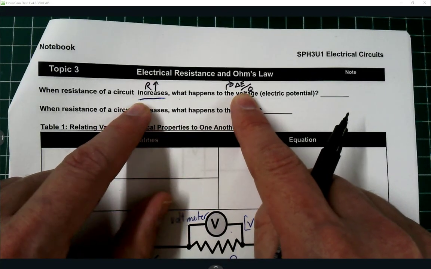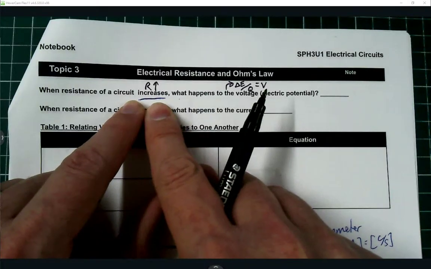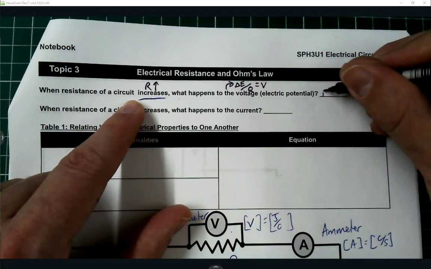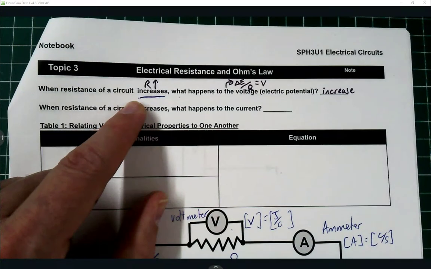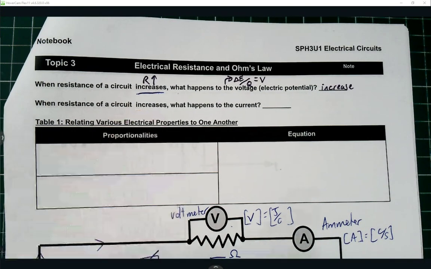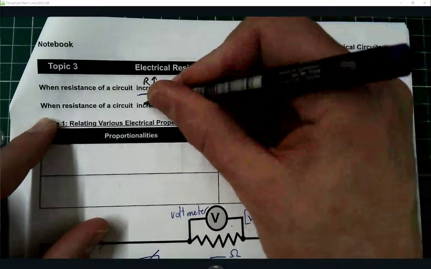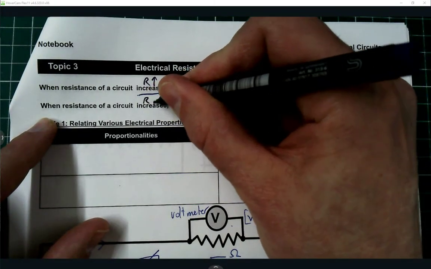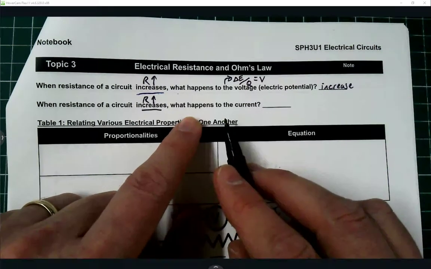It seems to me that the voltage across a big resistor is going to also increase. Resist that current more, use up more energy? Sure. But when the resistance of a circuit increases, another variable that could be affected is the amount of current that flows.